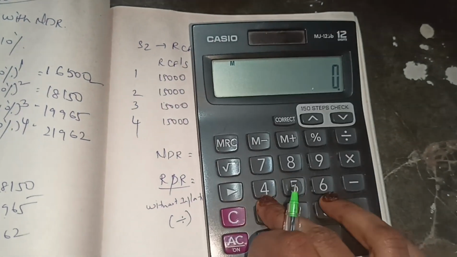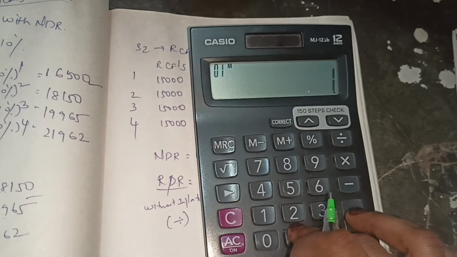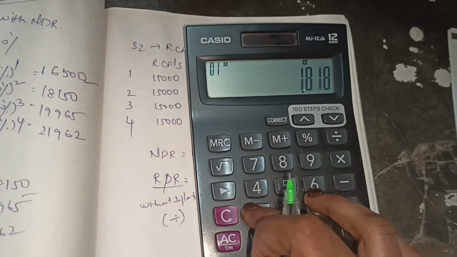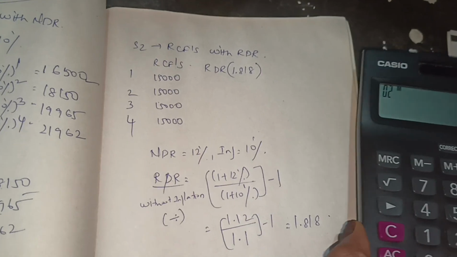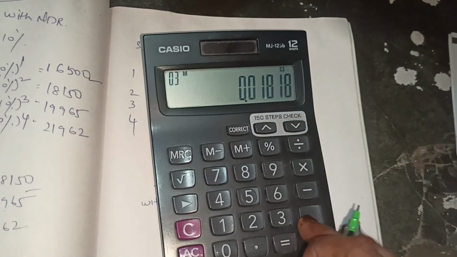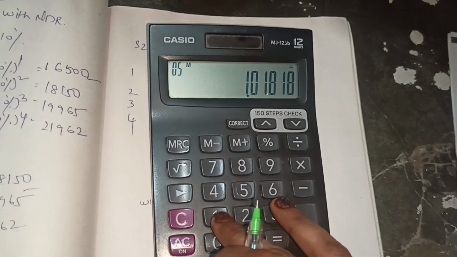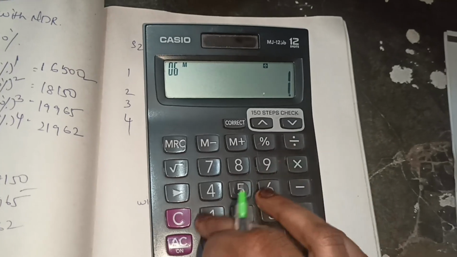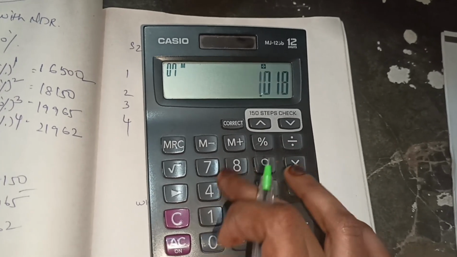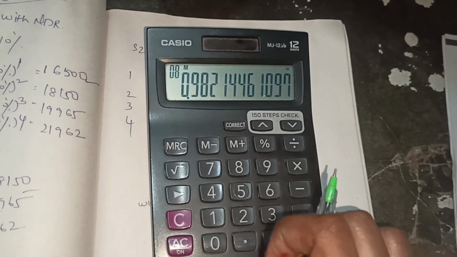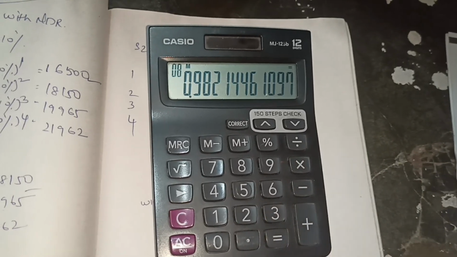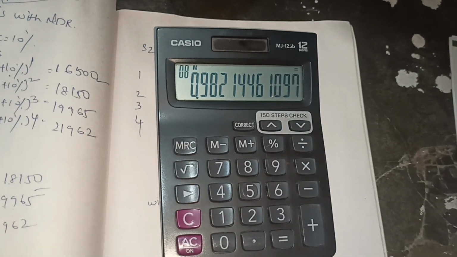So for the first year, discounting factor will be 1.818 divided by 100 plus 1, which is 1.01818, and 1 divided by that will be 0.982.